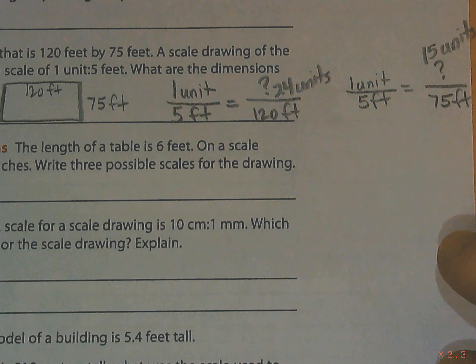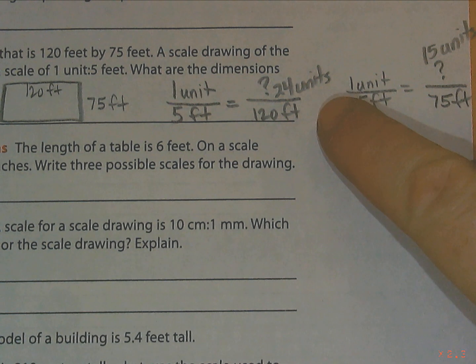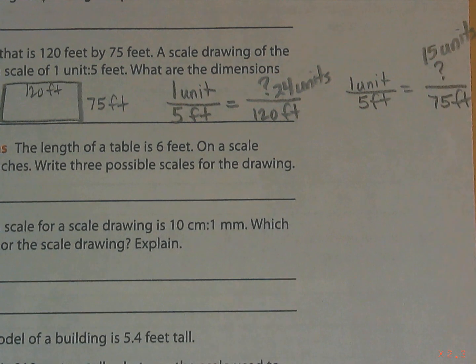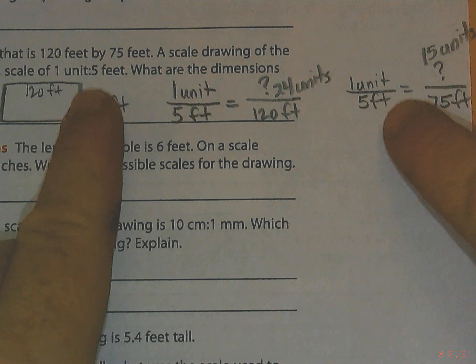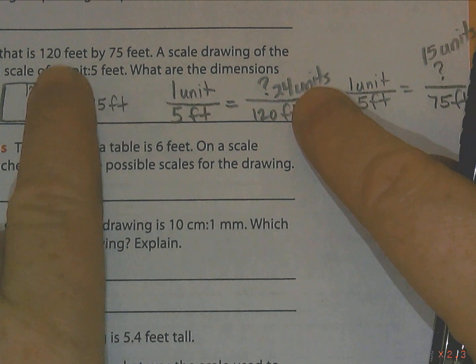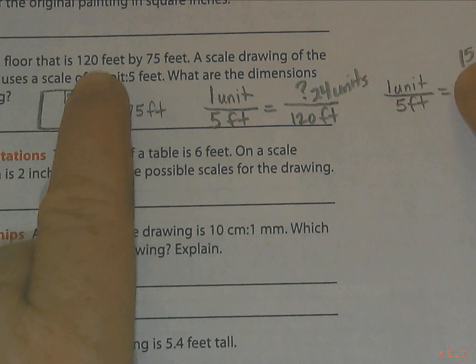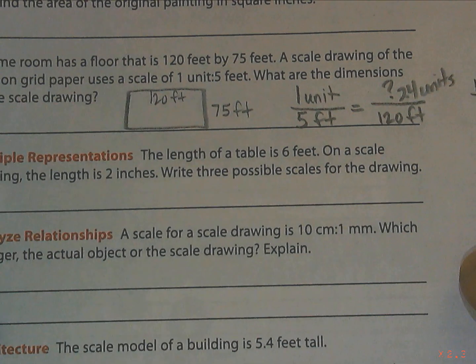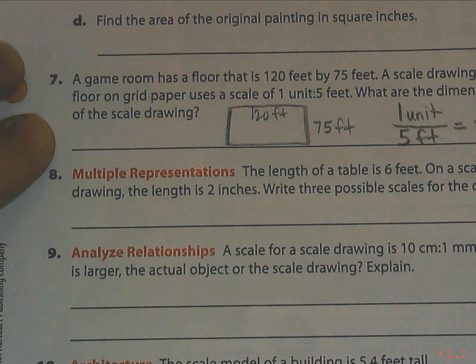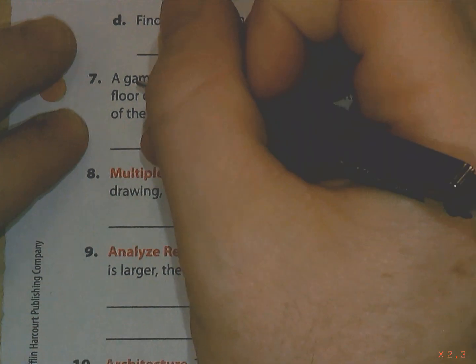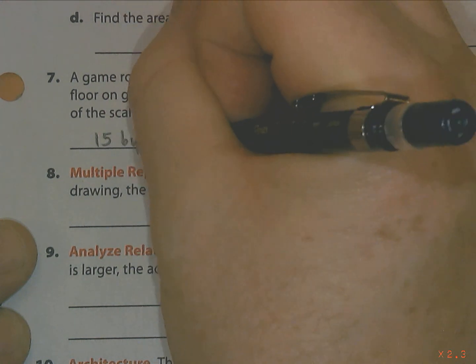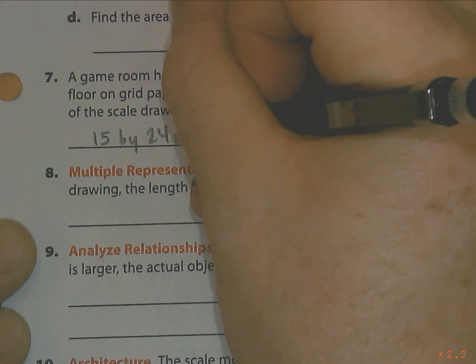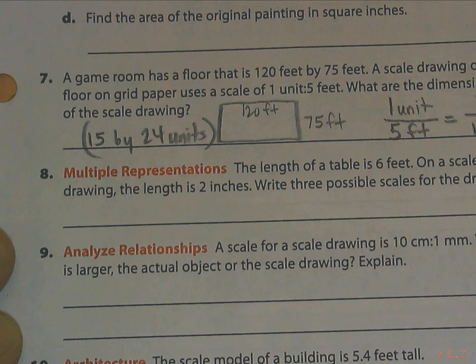So what are the dimensions? Dimensions are 24 units by 15 units. But since, so I was going to say 15 by 24, but since they led with 120 feet, we'll just say it's 15 by 24. So that's the dimensions of the scale drawing. Let's see if it makes sense here. 15 by 24 units. Okay, that's actually going to be the answer.